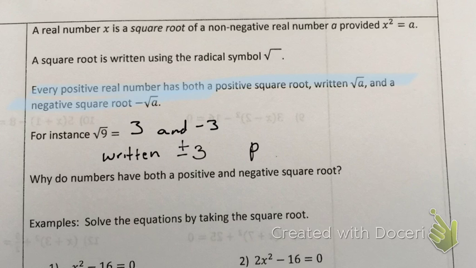Well, first, we need to look at its notation. The notation would be written as plus or minus 3. It would have a plus sign and a minus sign directly below it. And what that's saying is, hey, it's both positive 3 and it's negative 3. And since we're solving for x, we have to account for all possible solutions that we could come across.